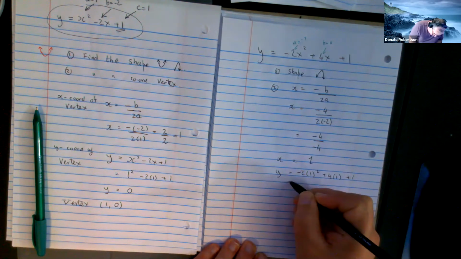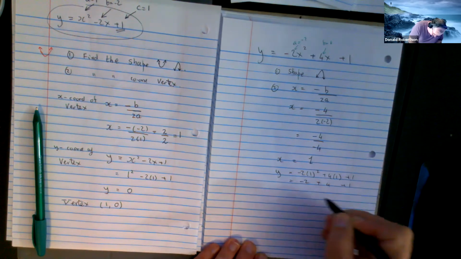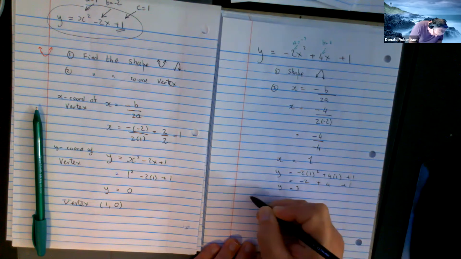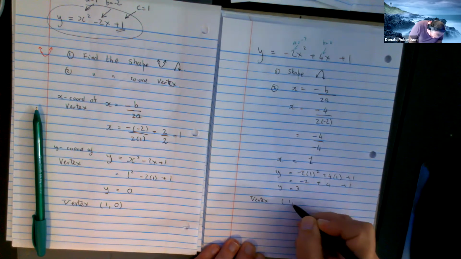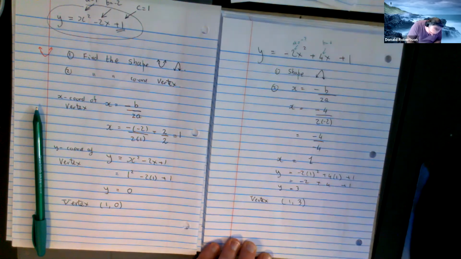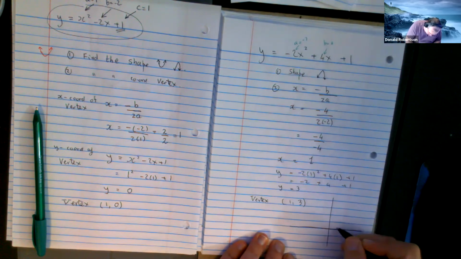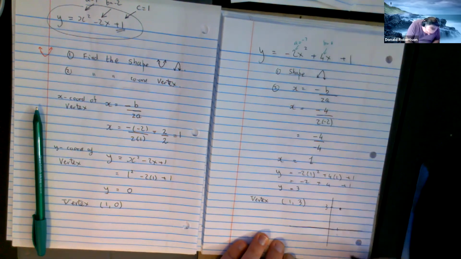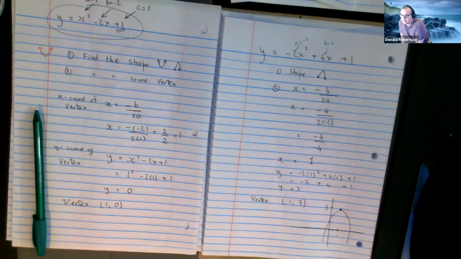So what's that? -2, add 4, add 1. So I believe that's +3. So we now have a vertex, and it's at 1, 3. So at 1, 3, I do my vertex. And then I remember it's a sad face. Are we comfortable with this process now?